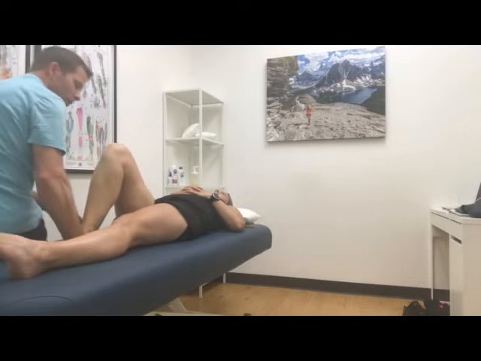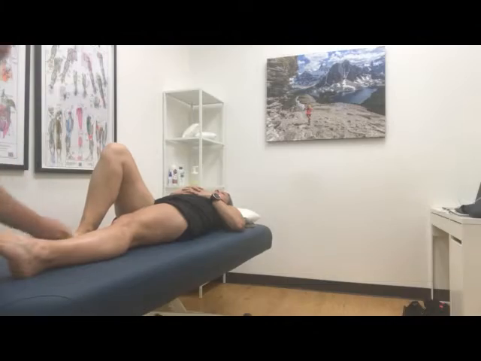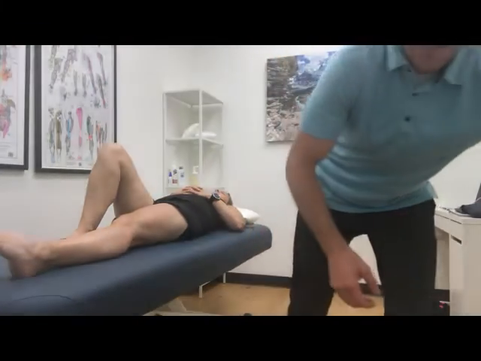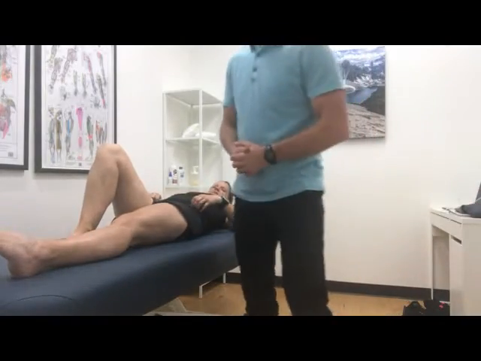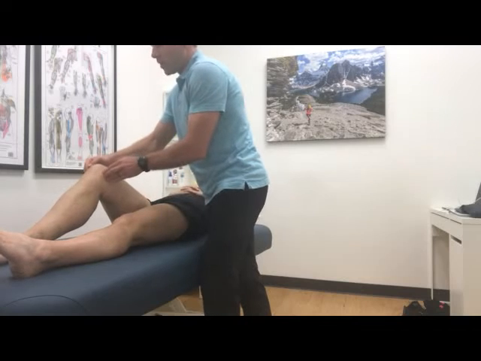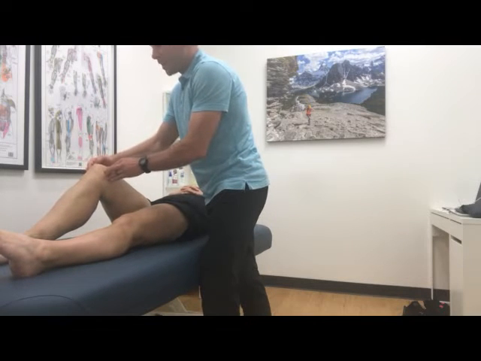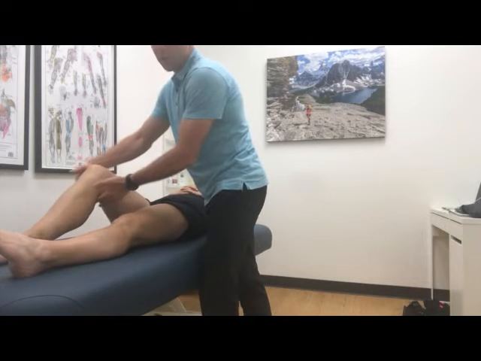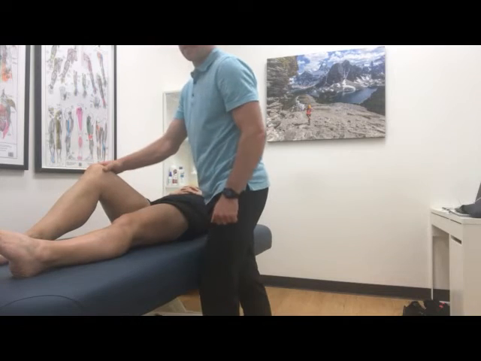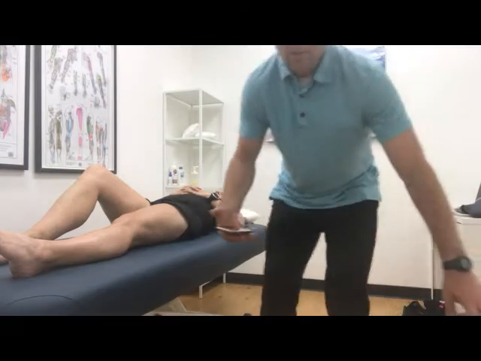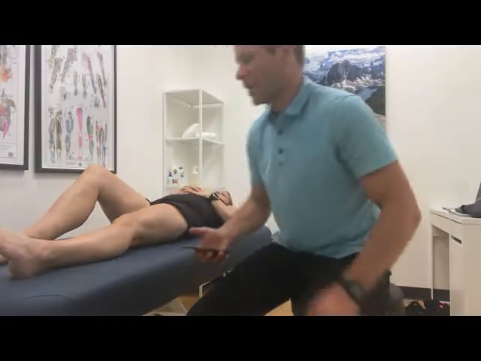So those are all my special tests and my ligament stress tests for ACL, PCL, and meniscus. When it comes to palpation, I'm going to palpate the medial and lateral joint lines of the knee. I'm going to palpate the medial and lateral retinaculum, and I can even palpate on the posterior knee to feel for any swelling as well. Obviously, I'm not going to be able to palpate in on the ACL or PCL.